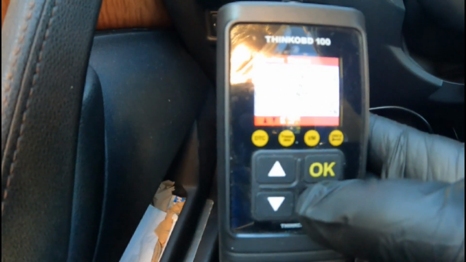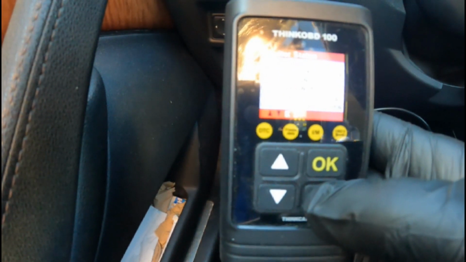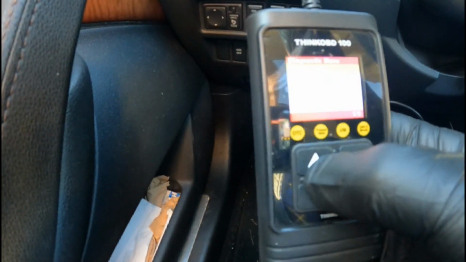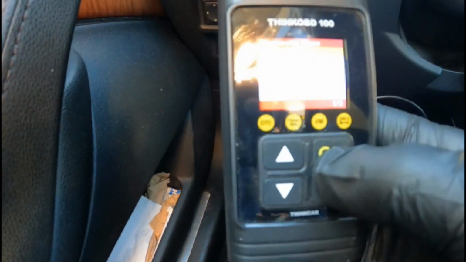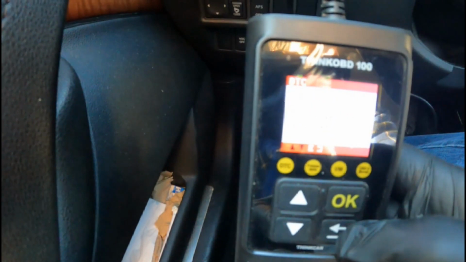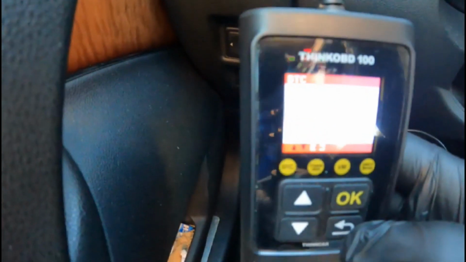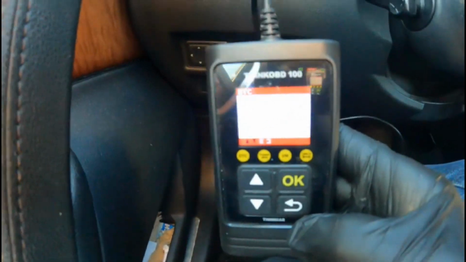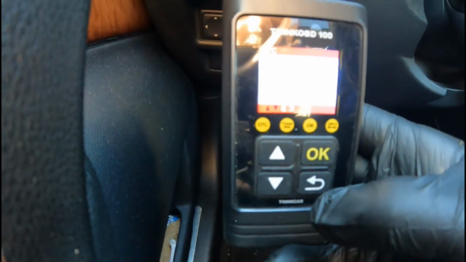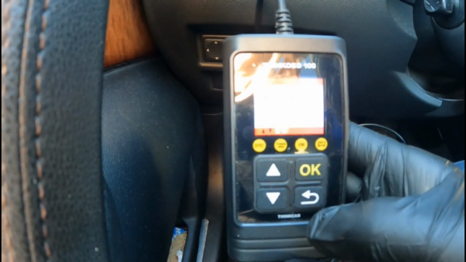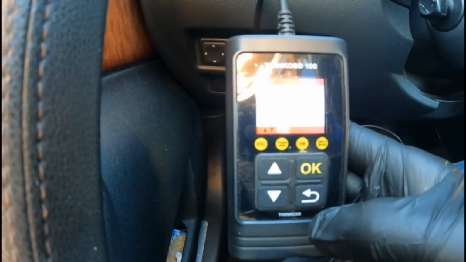All right, so we're going to check out the first one. We're going to go up, read codes, hit OK. And let's see what we have here. Oh, we got, you read that? Put it back like so. It says here P0447, evaporative emission system vent control circuit open.